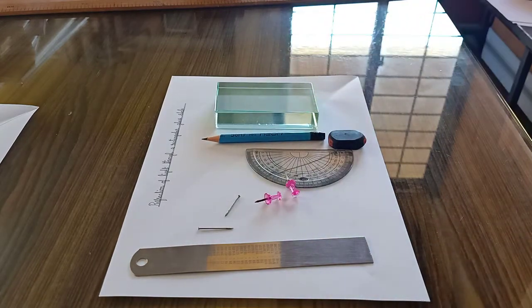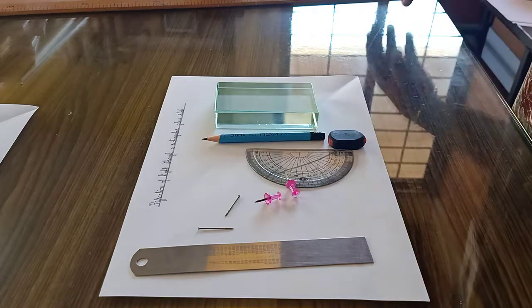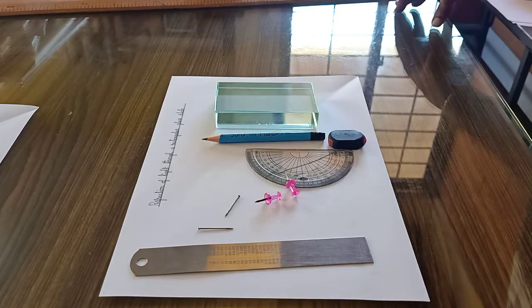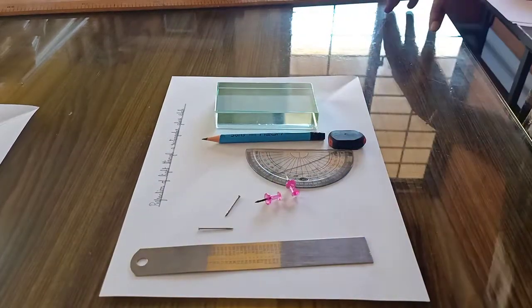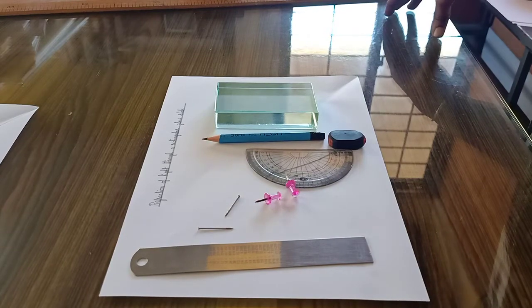So in physics experiments, first is aim. The second one is apparatus required. So we have seen what are all the things needed. So shall we start with the procedure now?